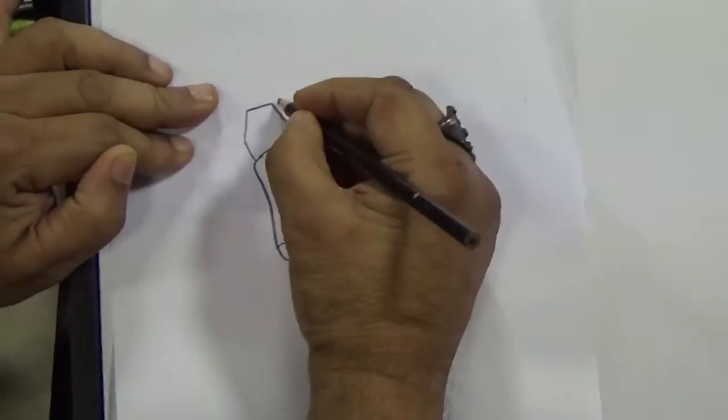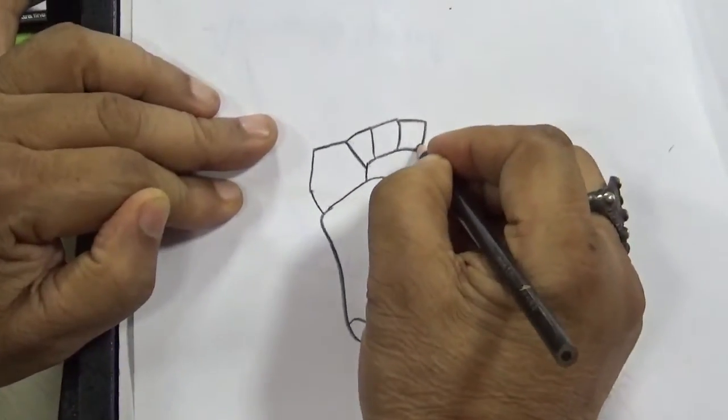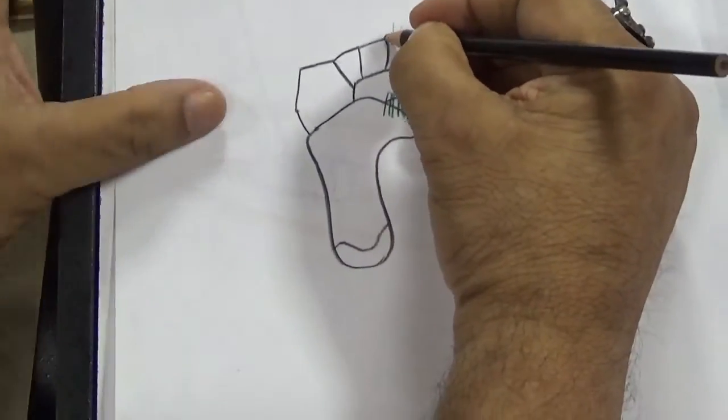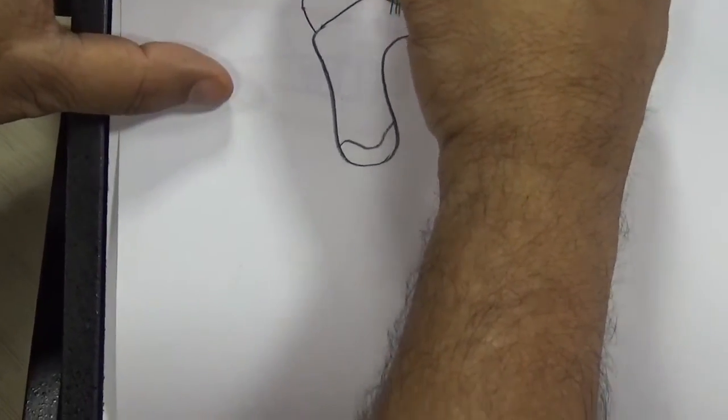Then you have the three cuneiforms, and then you have the metatarsals.